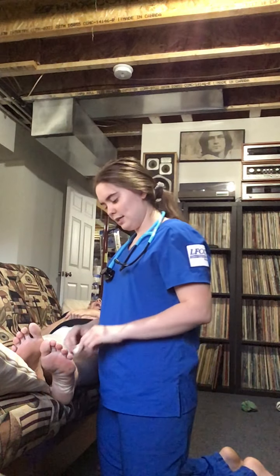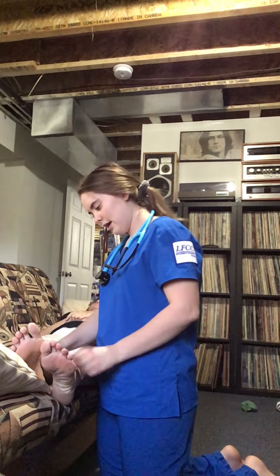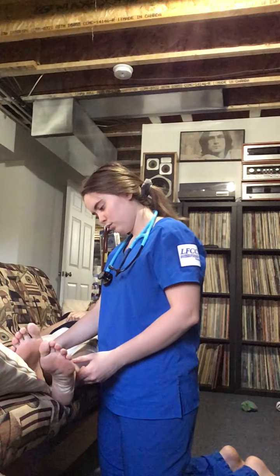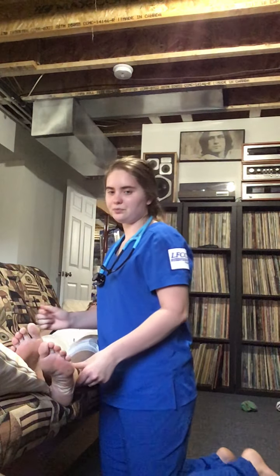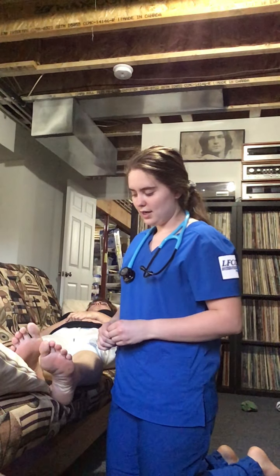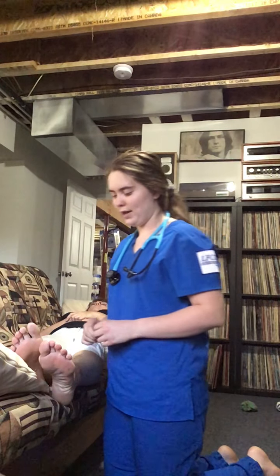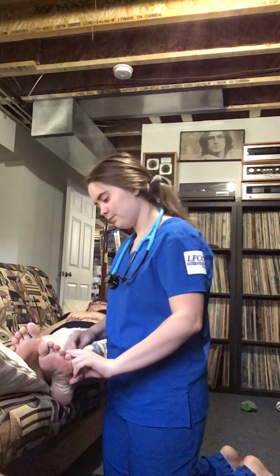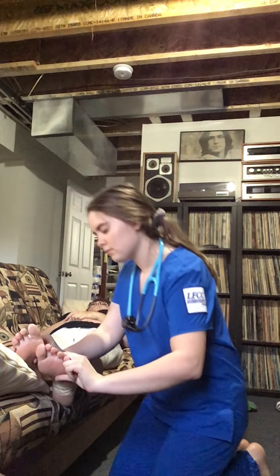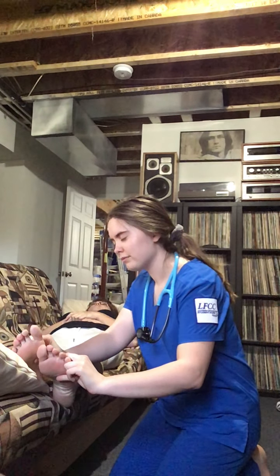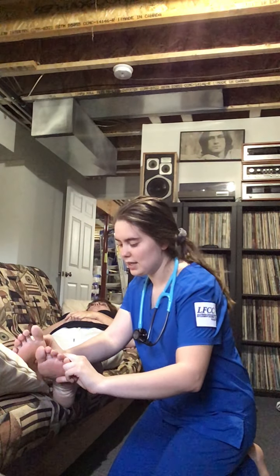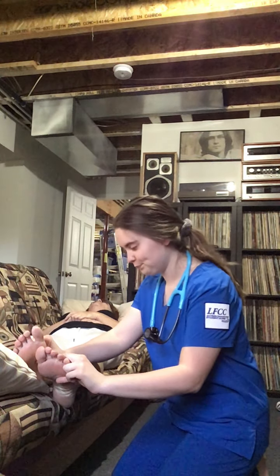Next, I'm going to check for edema. So I'm just going to do this by pushing in on the skin, which I don't note any indentation or pitting, so no edema present. Next, I'm going to palpate the pedal pulse bilaterally. Pedal pulses are present and equal bilaterally. I'd grade it a +2.